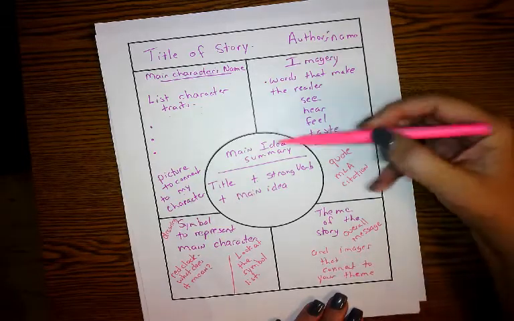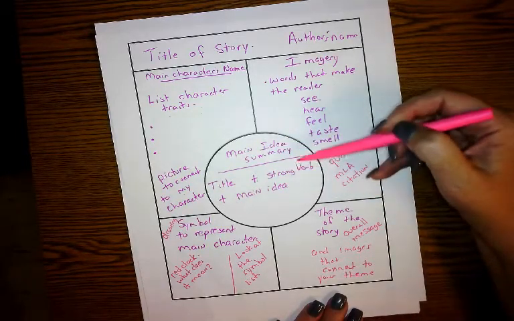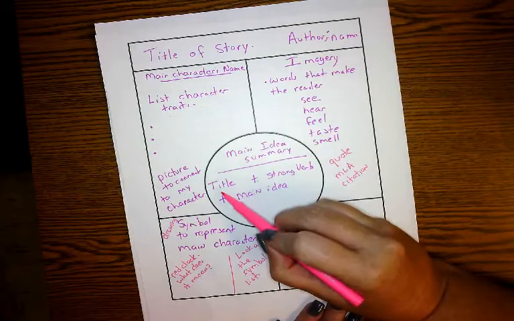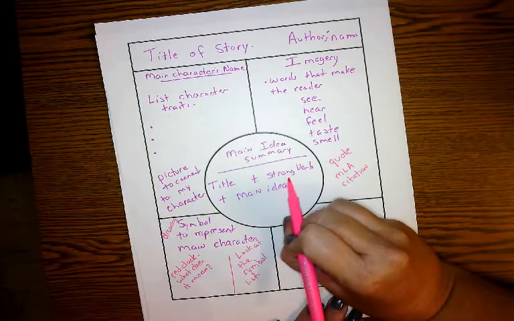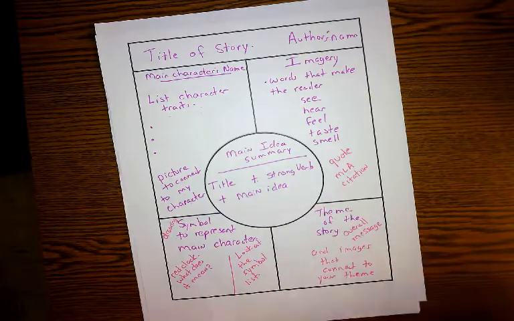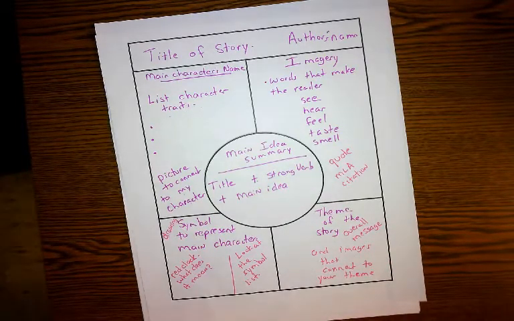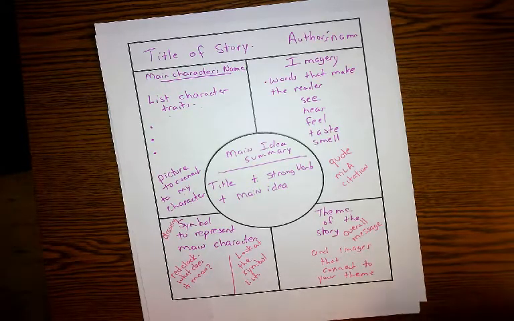The middle circle is about a main idea summary. This is where you put the title of the story, a strong verb, and the main idea. This is in your journal. This was something that we did. Maybe we did not do it. Okay, we did not do main idea. I will see what I can do about pulling up main idea.